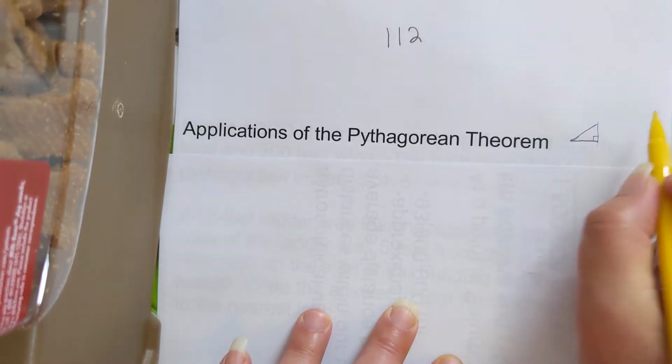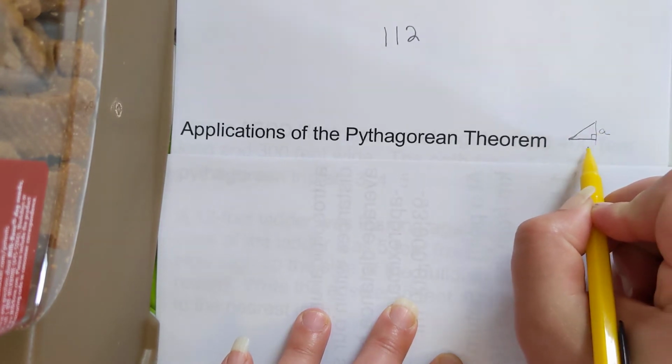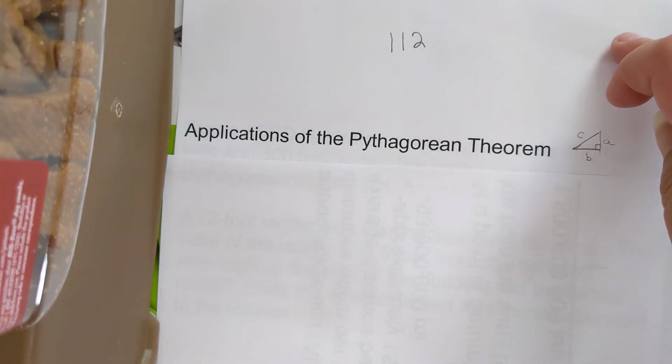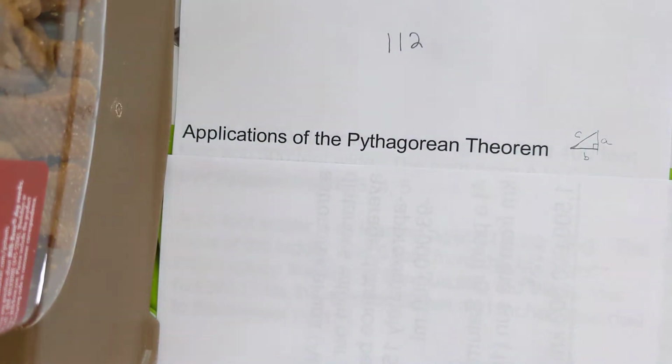The Pythagorean theorem says if this is A, this is B, and this is C, then A squared plus B squared equals C squared. And you've been doing some of those problems where you have to use the Pythagorean theorem. That's what we're talking more about today, applications of this theorem.